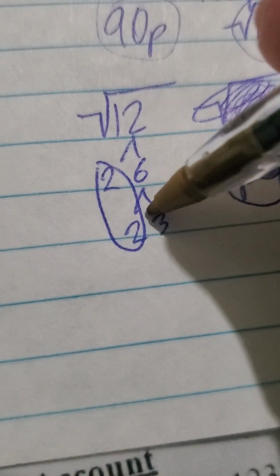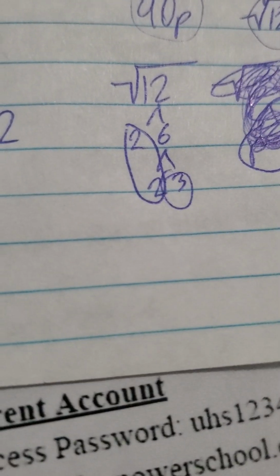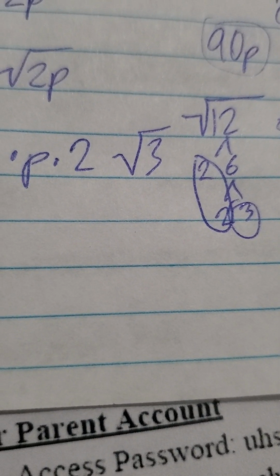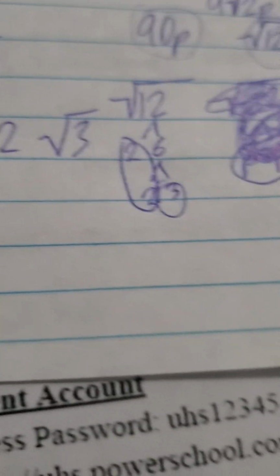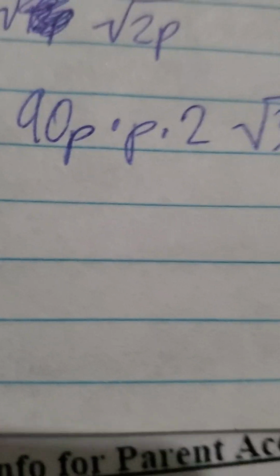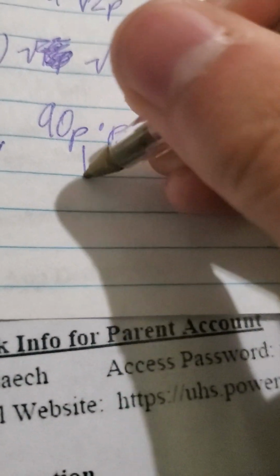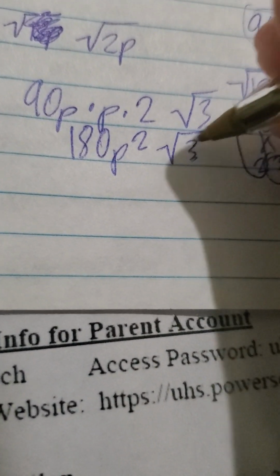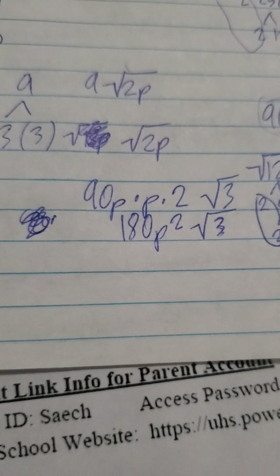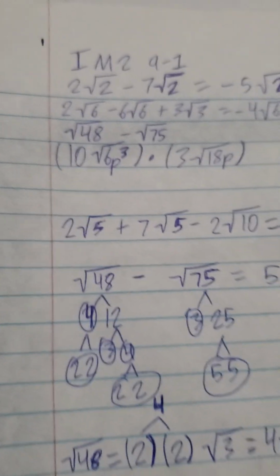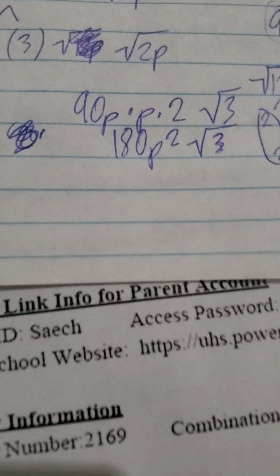However, right here, we have taken two 2's out, but we still have a 3. So at the end, we're still going to have a root 3. So we have a root 3, and now we have to multiply this. Doing some quick math in your head, that would tell you that this is 180p squared times root 3. And there should be your answer to this seemingly hard question. It's really not that bad. This is your answer.